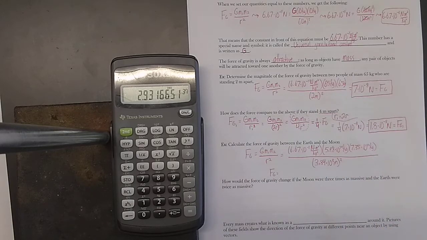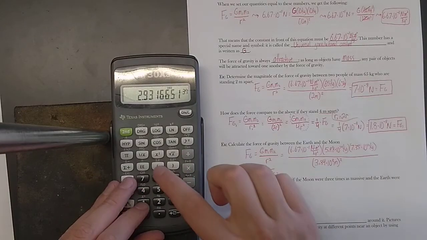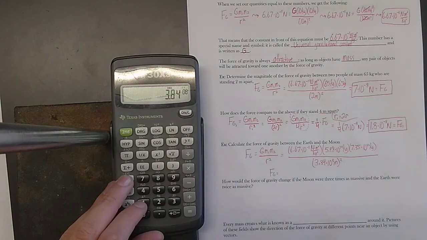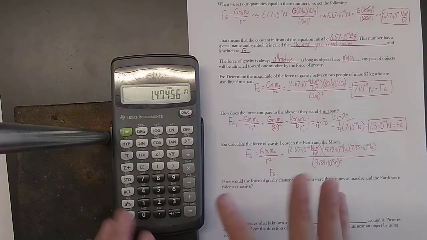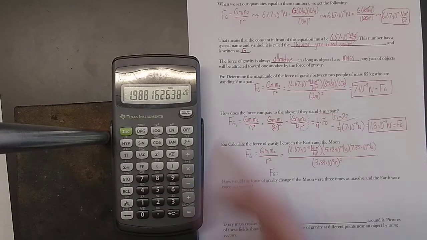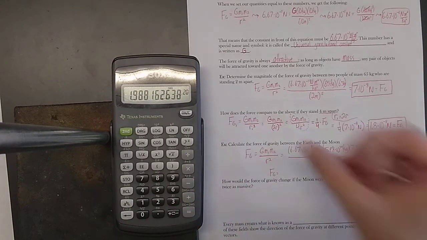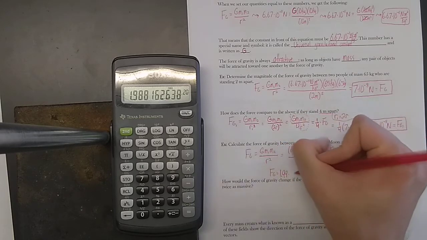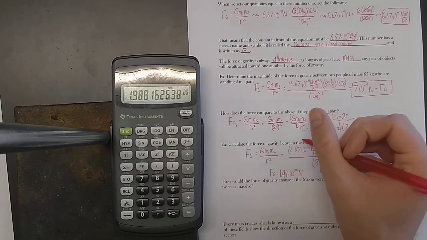Or you learn how to use parentheses. I divide by, in parentheses, 3.84 times 10 to the 8th squared, and close the parentheses. Now that's the bottom, and once I hit enter one more time, now I've divided the top by the bottom, and I see that the force of gravity between the Earth and the Moon is 1.99 times 10 to the 20th newtons.